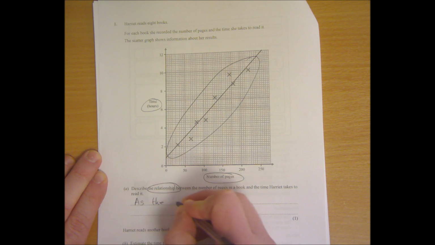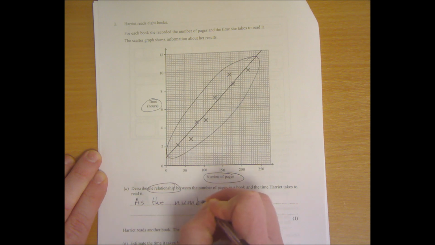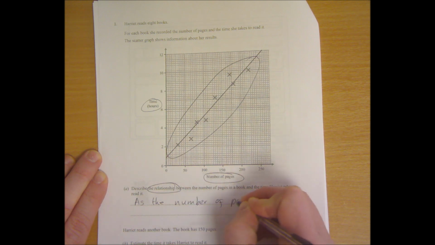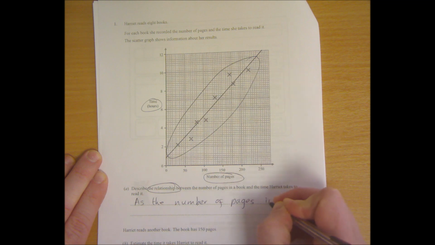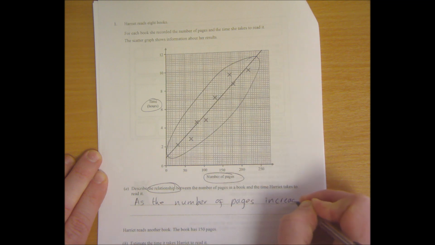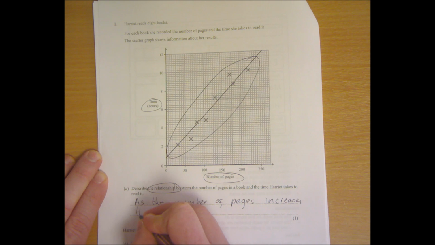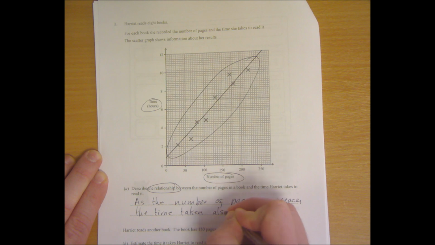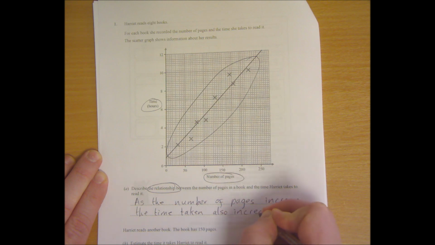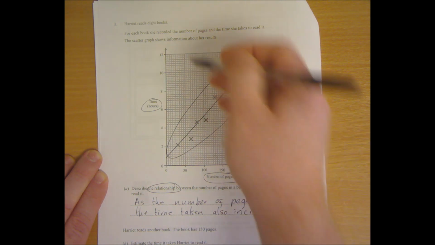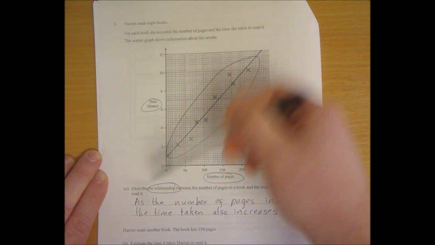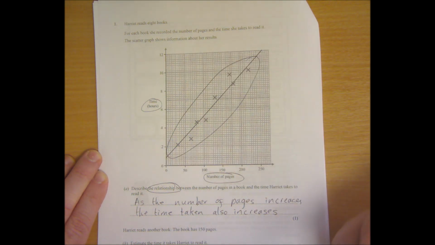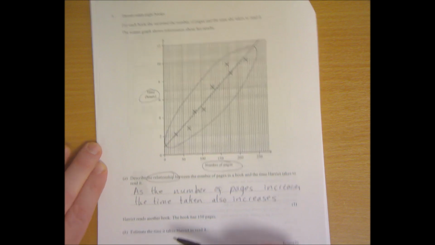So we'd be saying as the number of pages increases, the time taken also increases. Okay, so if that was negative, it would be as one increases, the other decreases.